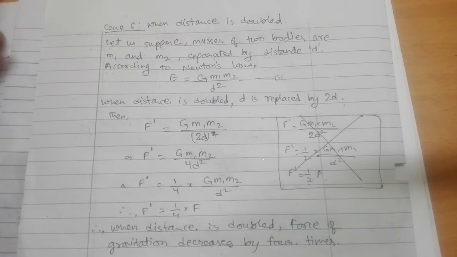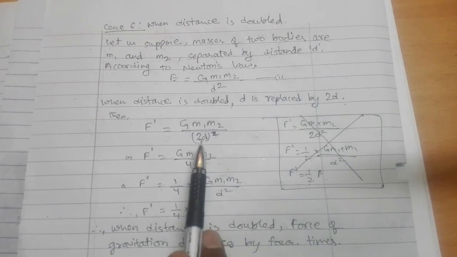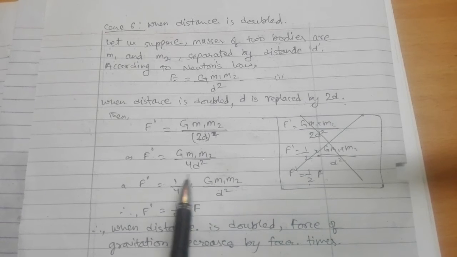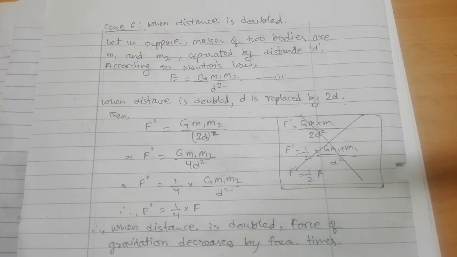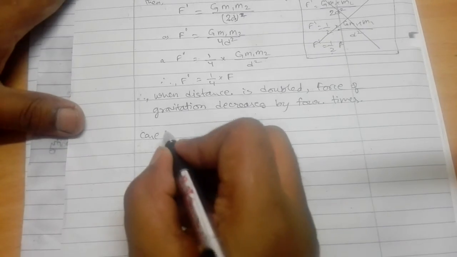Not so difficult. When distance is doubled, d is replaced by 2d and it gives 4d square, and separating 1 by 4, you get F dash equals 1 by 4 F. If you need to copy, then freeze the screen or pause the screen and then copy it. Now in case number 7, I'm just going to give you a hint. I'm not going to do it.